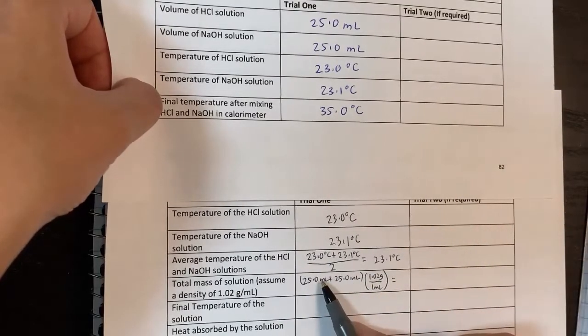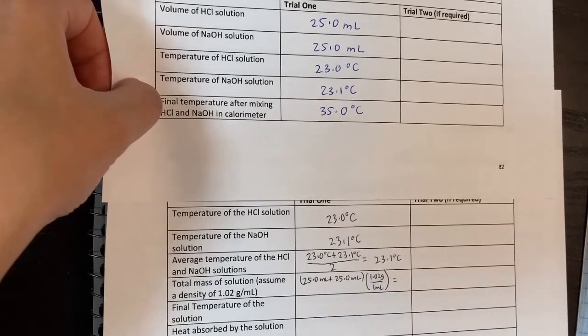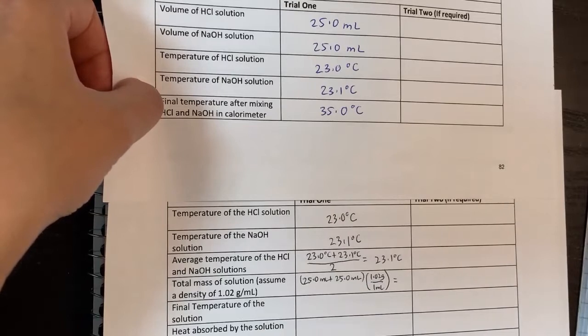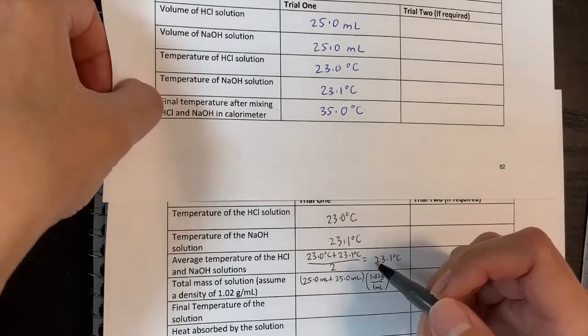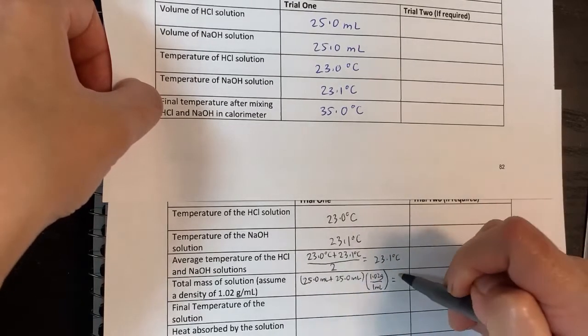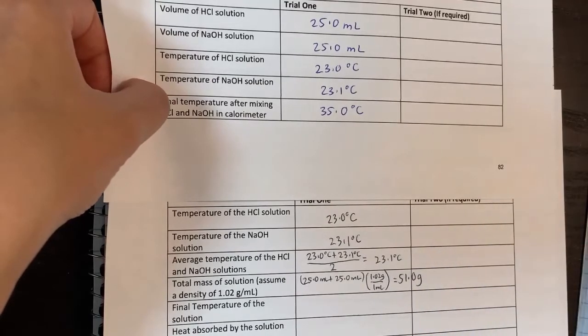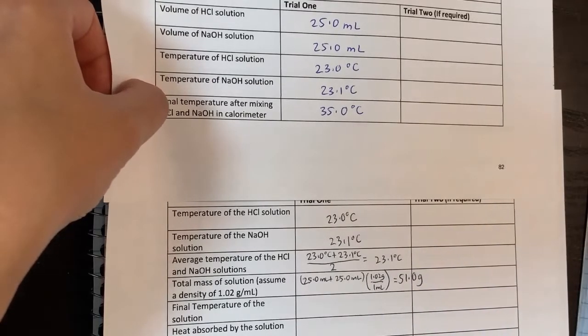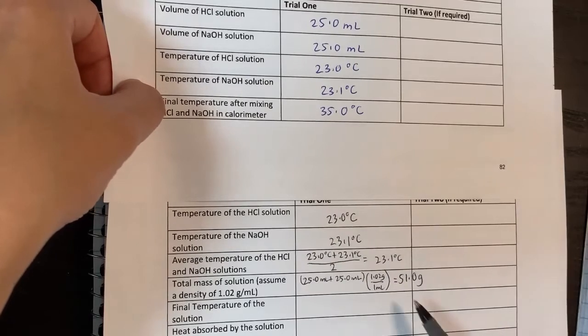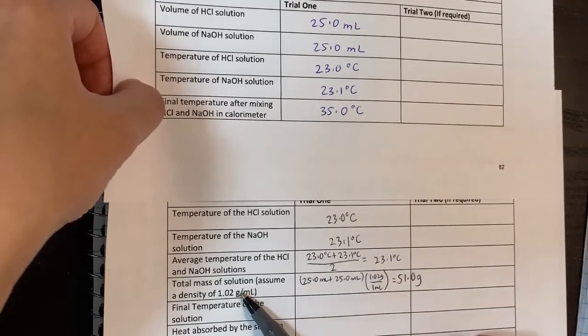So it's, in my case, 50.0 times 1.02. Whatever the total of your volume is, times 1.02, okay? So I'll end up getting 51.0 grams here, 3 sig figs, okay? So whatever your mass is, you end up using there. Remember, you have to use the density right here.